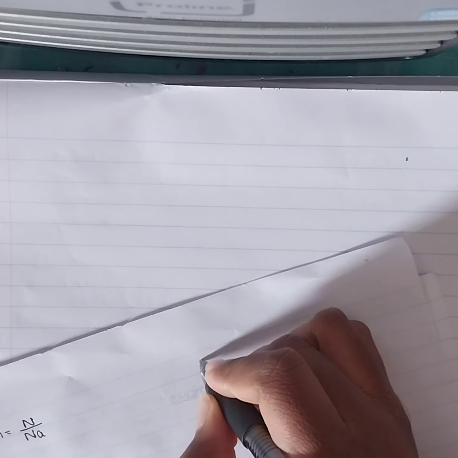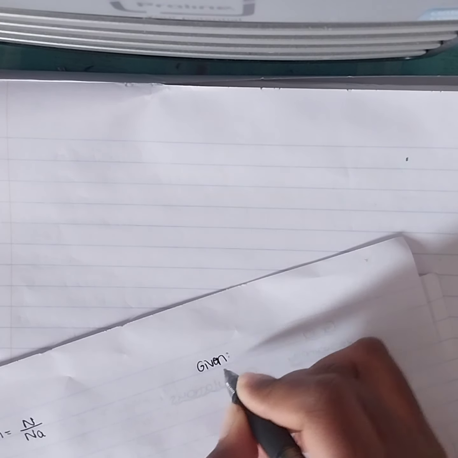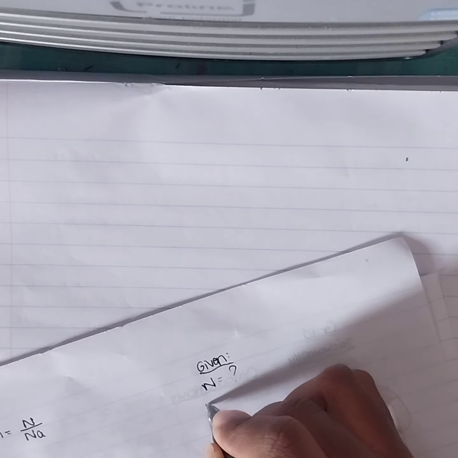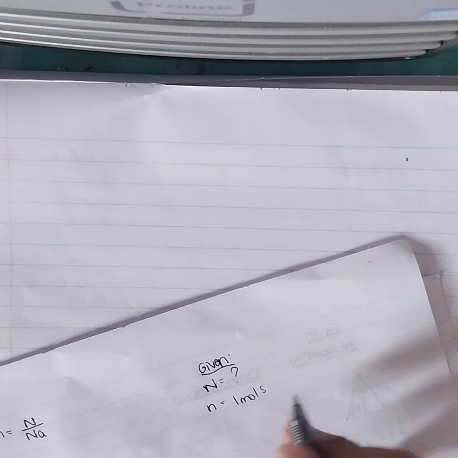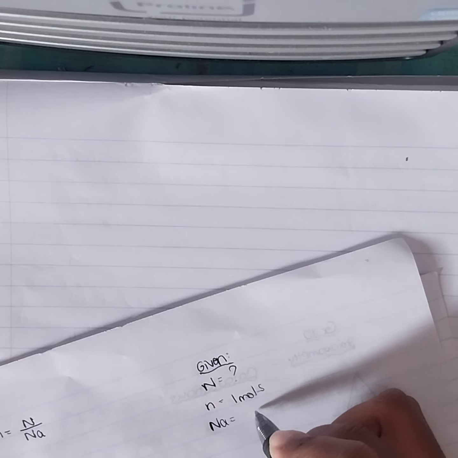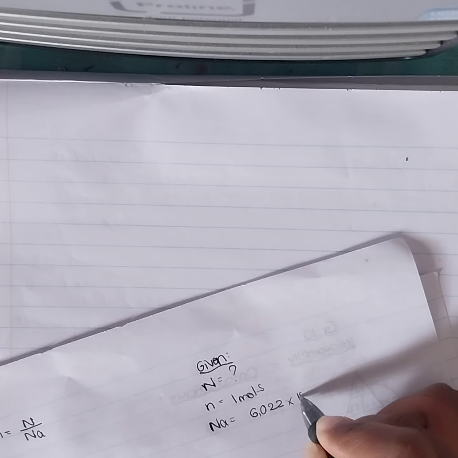Let's write down our given. Okay. We are clearly looking for this. We have this, which is 1 mole. This is the unit for moles, okay? And then this is your Avogadro's constant. Now, looking for this. So let's go back to our triangle.